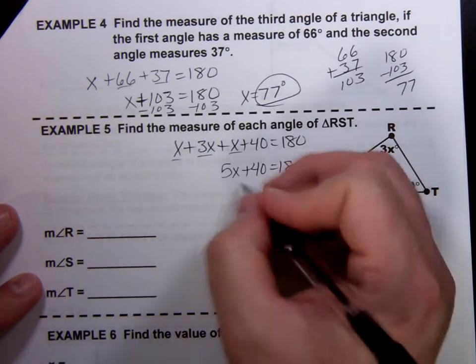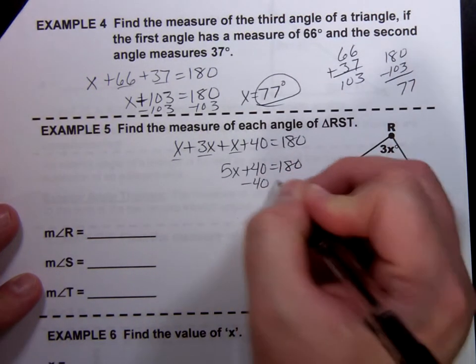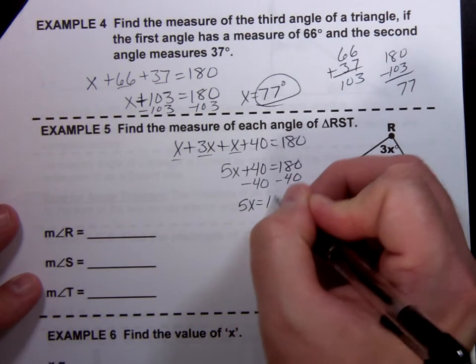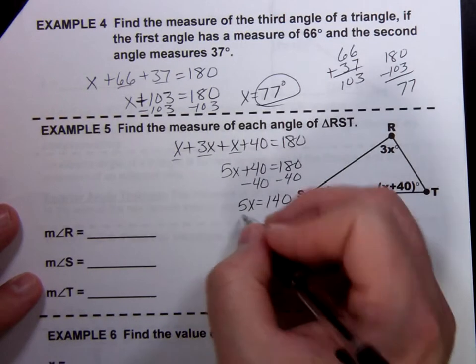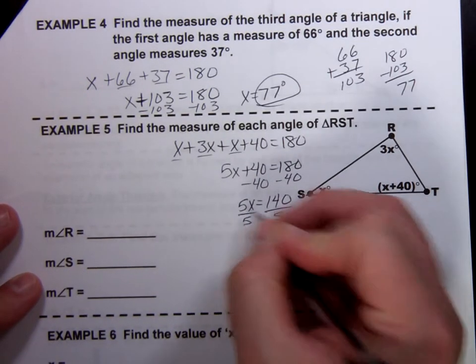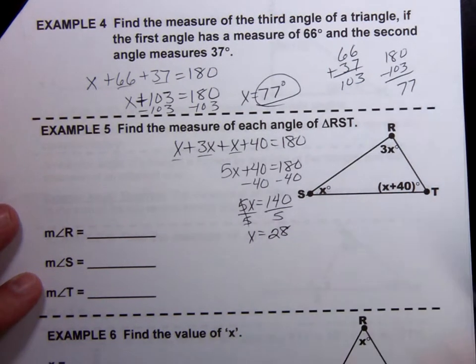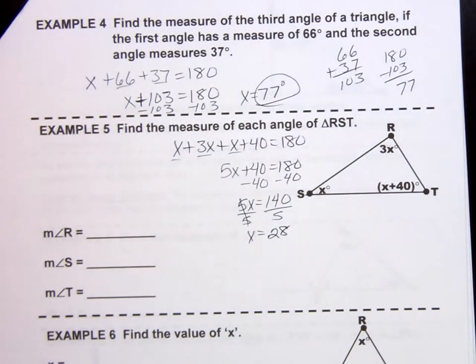Trying to get x by itself, I got to get rid of the 40. And then we got to get rid of the 5, so we're going to divide by 5. All right, you get x is 28. Now our goal is to find the measure of each angle. So now that I know what x is, I need to substitute it back in for each one of these.